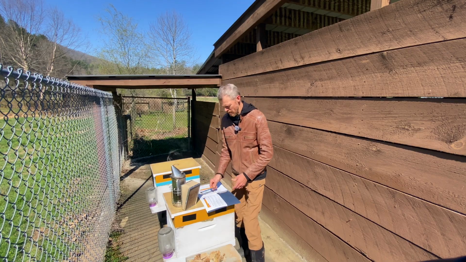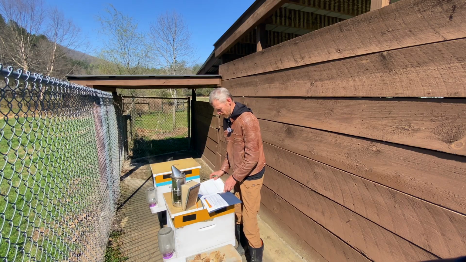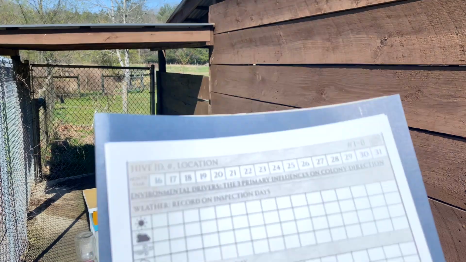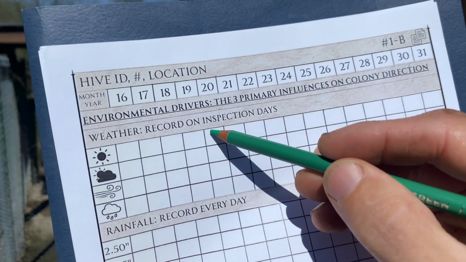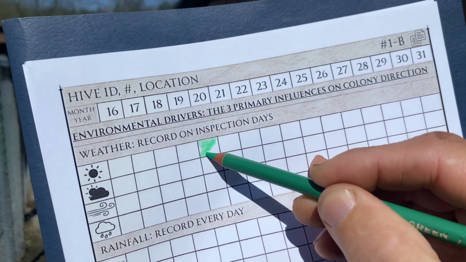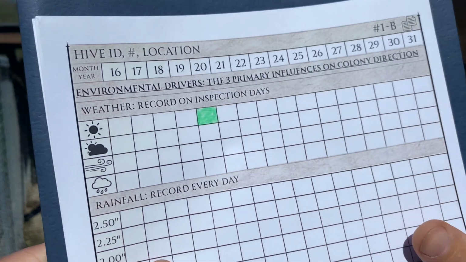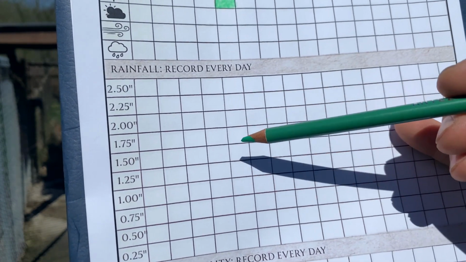So as usual, we begin with mapping the external conditions, the weather, rainfall, and forage availability. Okay, so today's the 20th, so we're going to be using this column. It is sunny. There's little wind, but it's not enough to mark on the map here. It's just very little.